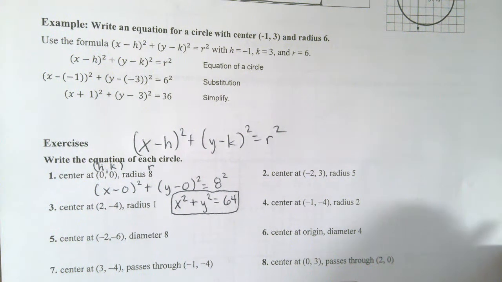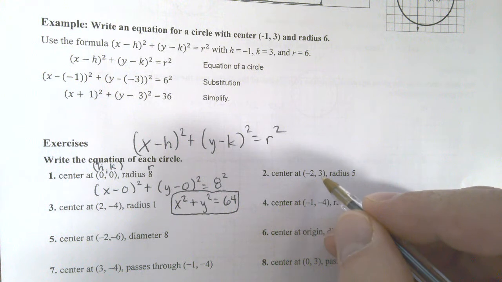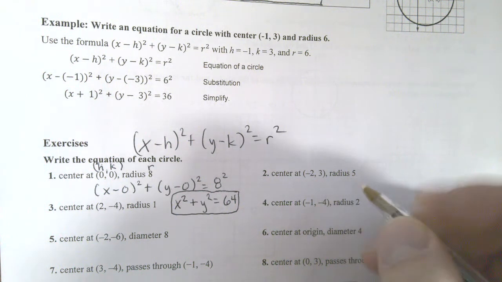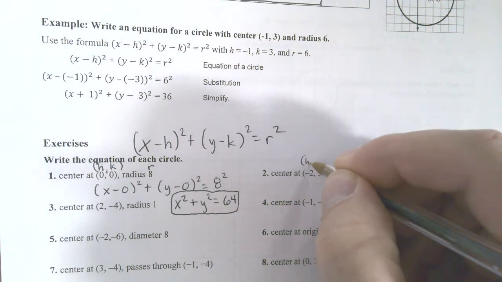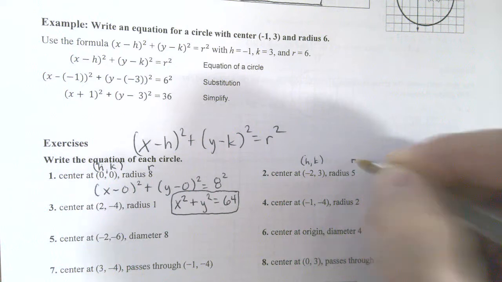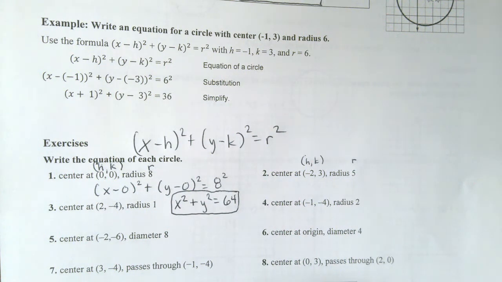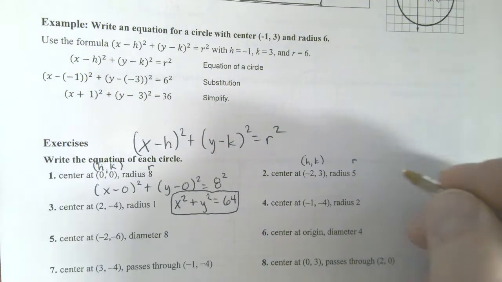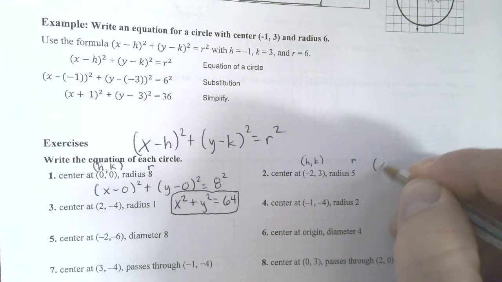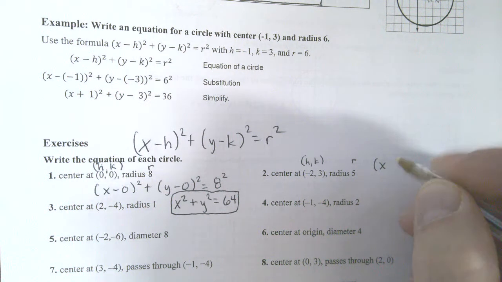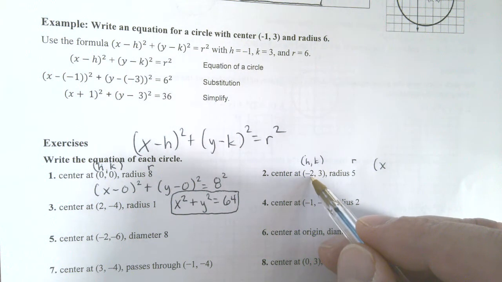All right, let's look at number 2 together. Number 2 says centered at negative 2, 3, and the radius is 5. Again, that's h, k and r that they're giving us. If I fill in what I know, x minus, now this is minus a negative 2.